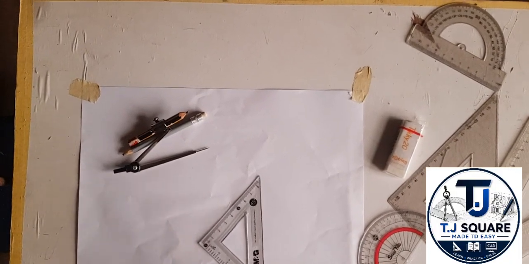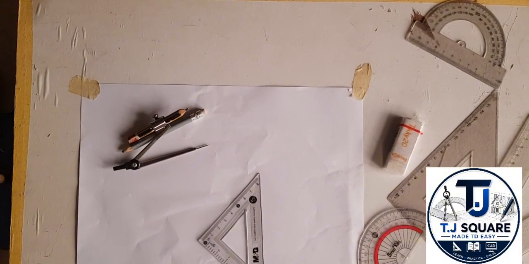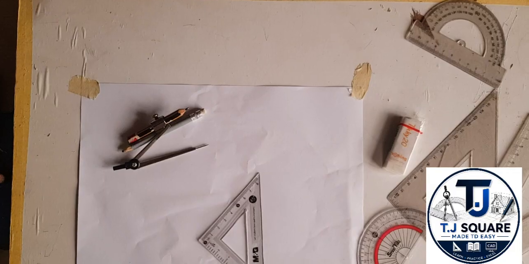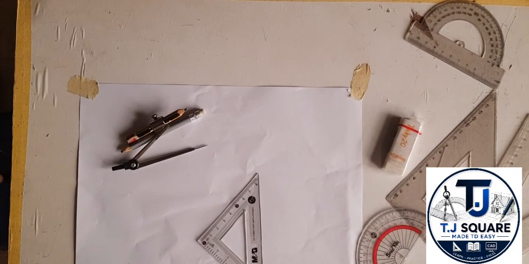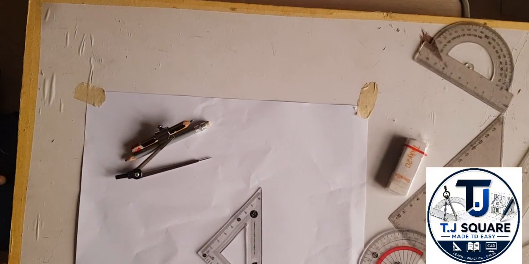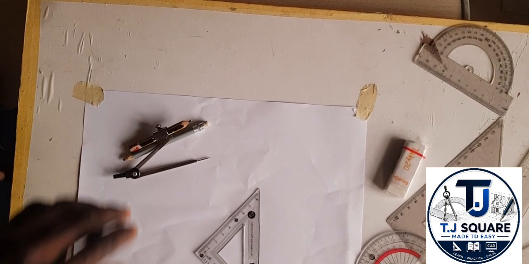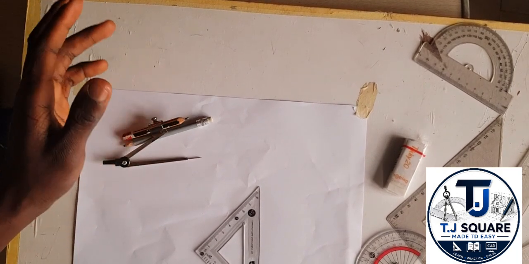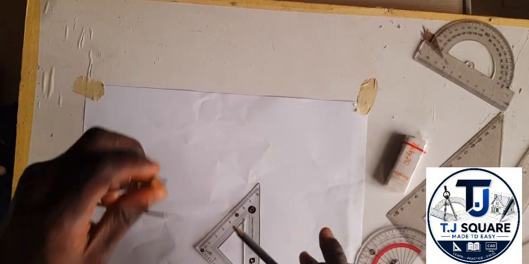Today we'll be looking at polygons. We'll look at 6 types of polygon, and the first one we'll look at is the pentagon. A pentagon is a shape that has 5 sides. So that would be the first thing we'll construct.